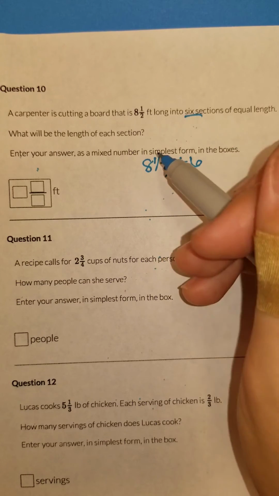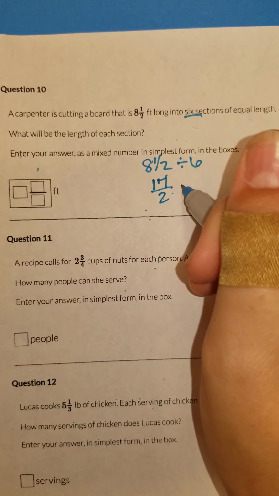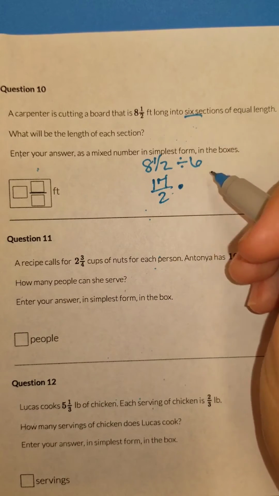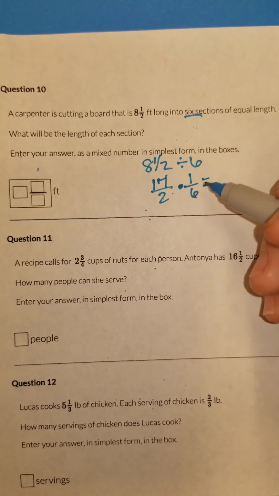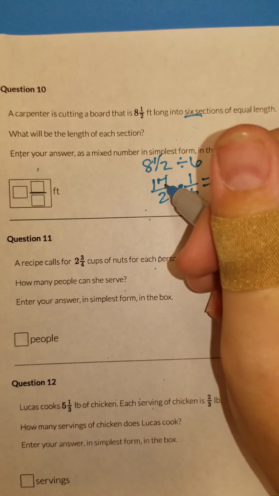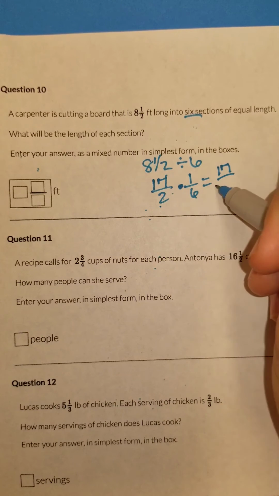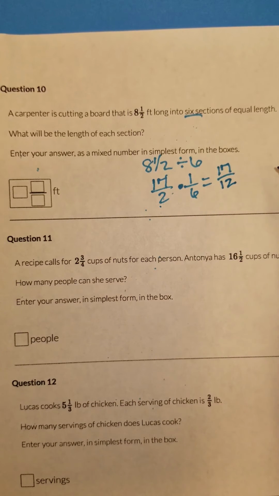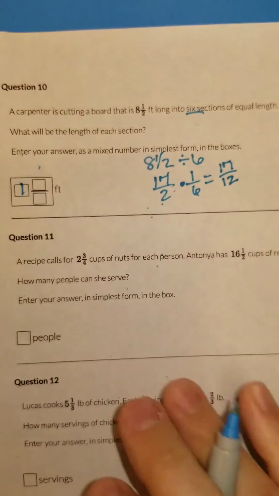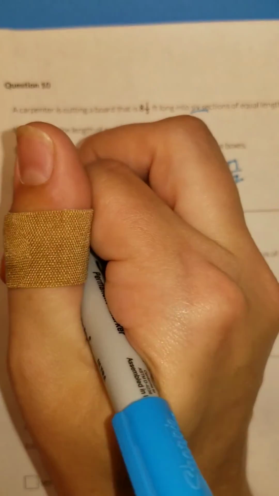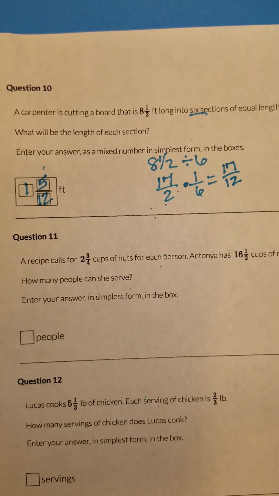2 times 8 is 16, plus 1 is 17. Change our divide to a multiply, and the reciprocal of 6 is 1/6. So there's nothing I can simplify, so I'm just going to multiply. 17 times 1 is 17. 2 times 6 is 12. 12 goes into 17 1 time with 5 left over. So my answer is 1 5/12.